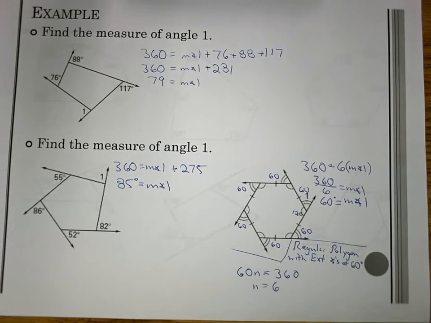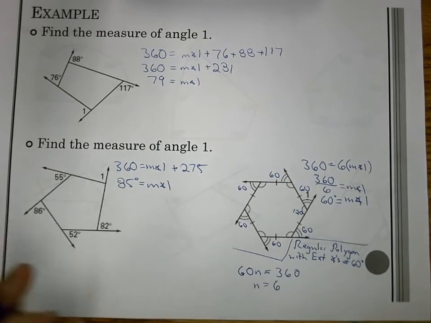So we can use that to jump between them and use that to your advantage. If you ever have interior angles and you have a problem like this, try to find the exterior, because the exterior always has that parameter. It has to be 360, whereas interior, n minus 2 times 180, can add a little bit more work to it. So exterior are always a good option to go for.